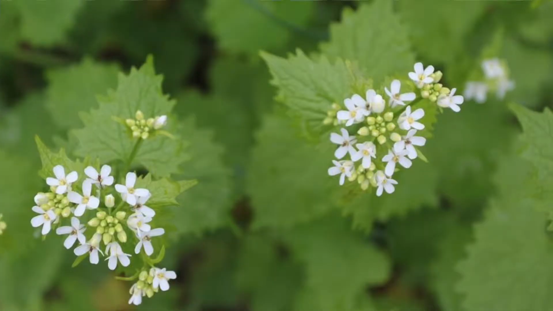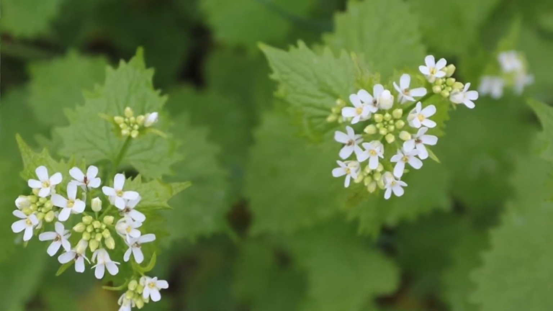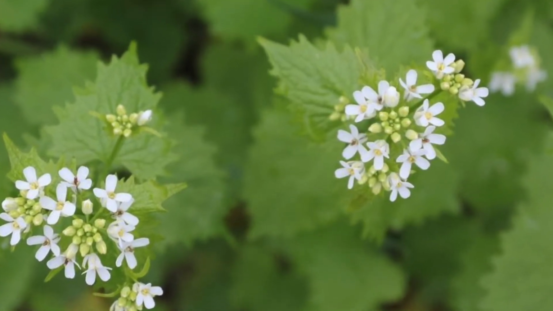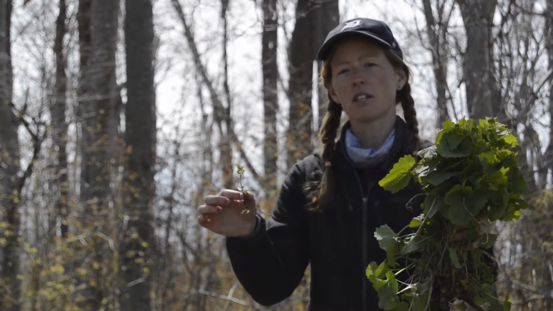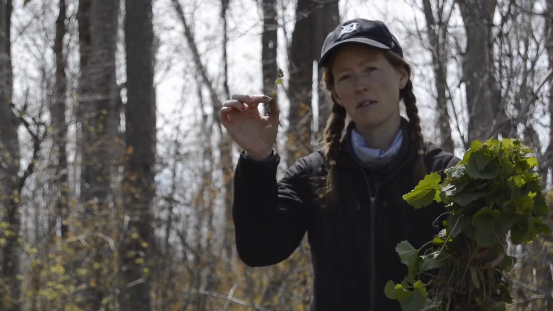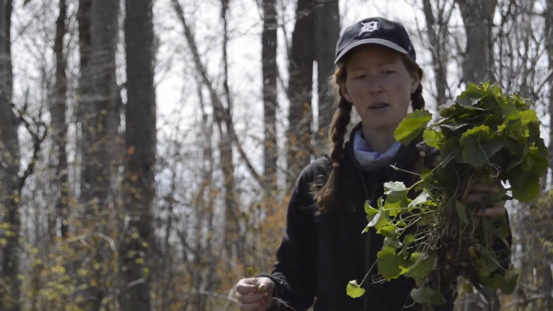The garlic mustard plant is a rosette of leaves, which means they kind of form a circle around the base, and then it shoots up to form a white flower and then eventually a green seed pod. These are examples of what garlic mustard looks like. It can be very tiny like this, and it can be very almost bushy like this.